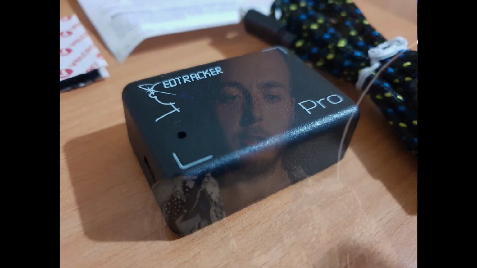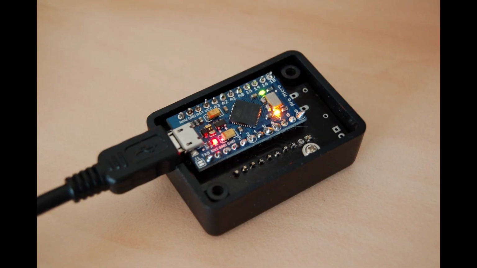If you like it, what you need, I think, is Ableton Live 10 and the EdTracker, which is a small device, around $50. I'll show you later. You can also buy it in parts and assemble it on your own, then it's a bit cheaper. There's also a wireless version if you don't like cables, but I think it's around $100.